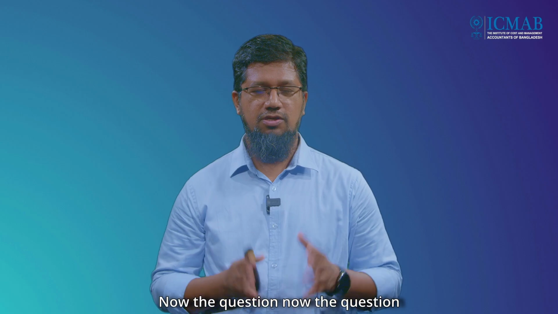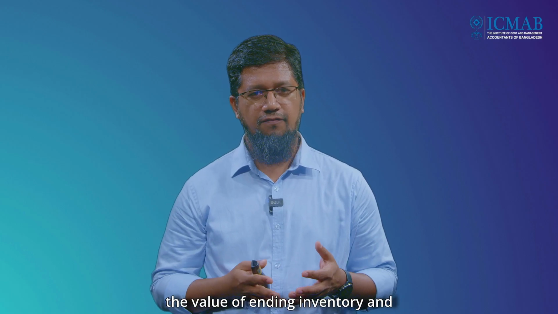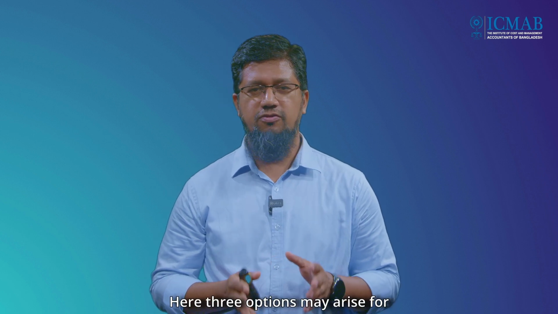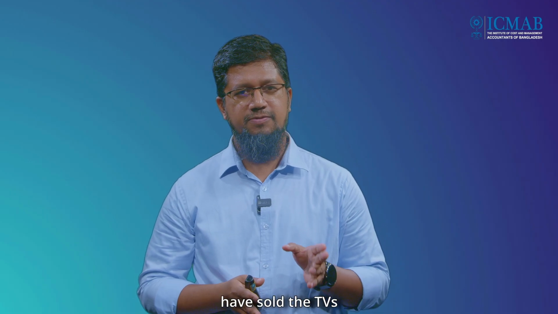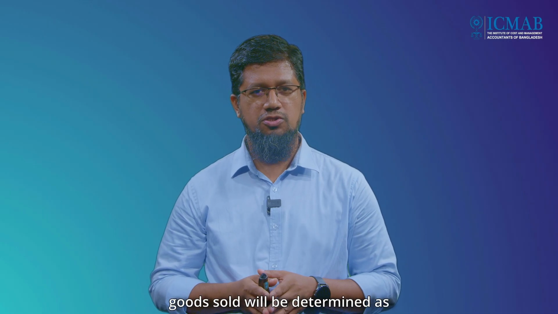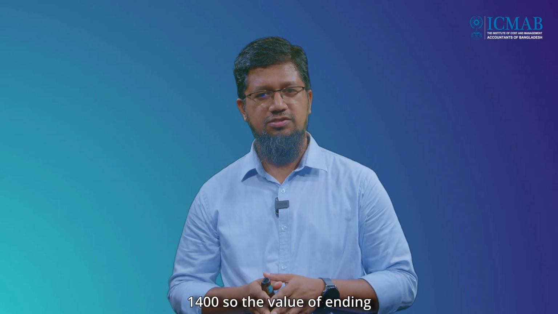Now the question is, what is the value of cost of goods sold? What is the value of ending inventory? And how can we determine the gross profit? Here 3 options may arise. For example, under option 1, you may have sold the TVs which were bought on February 3 and March 5. In that case, the total cost of goods sold will be 700 plus 750, that means 1450.